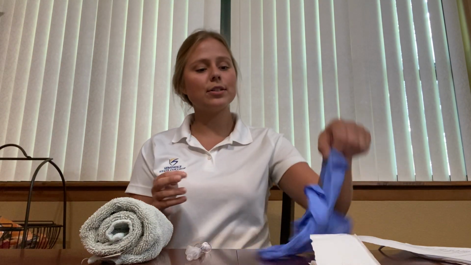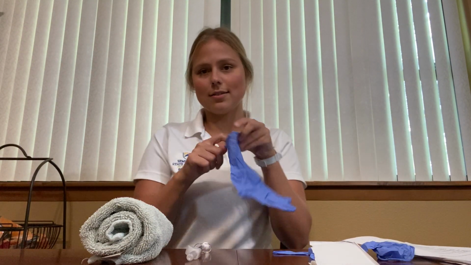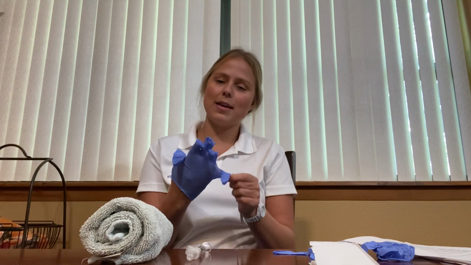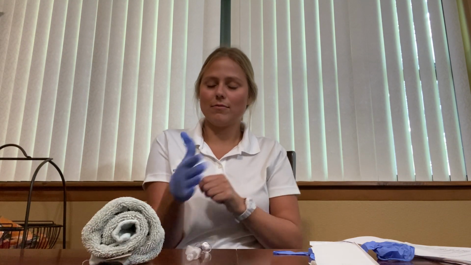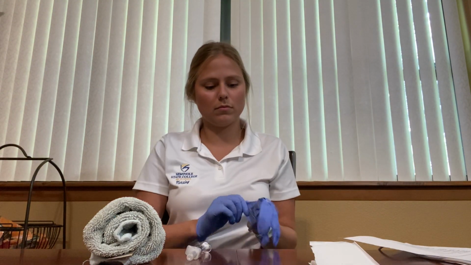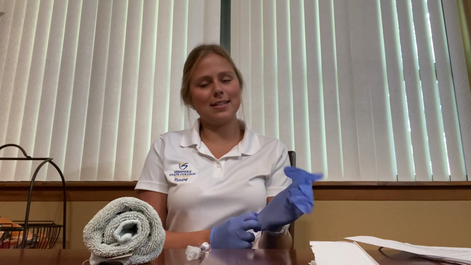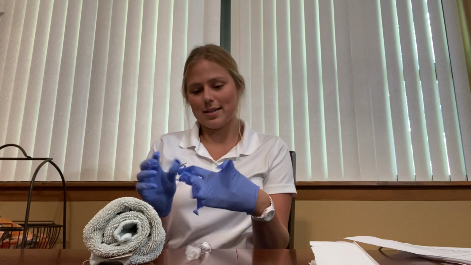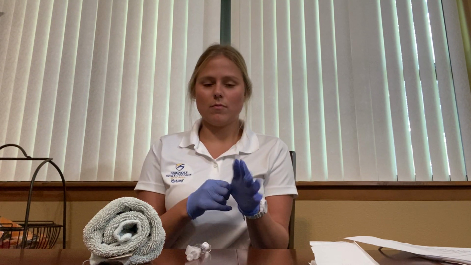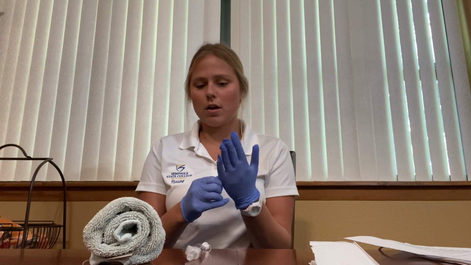Put on some hand sanitizer, don my gloves, and these gloves are a little small, so bear with me. So it might take me a second to put them on. Just making it work with what I have. Oops. Okay. I would definitely need to size up in the real setting. Okay. All right, there we go. Gloves on.